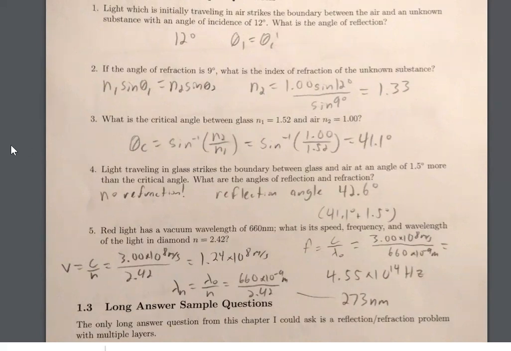Okay, so light is traveling in glass and strikes the boundary between glass and air at an angle of 1.5 degrees more than the critical angle. So what are the angles of reflection and refraction? Well, because it's more than the critical angle, that means that total internal reflection occurs and there's no refraction at all.